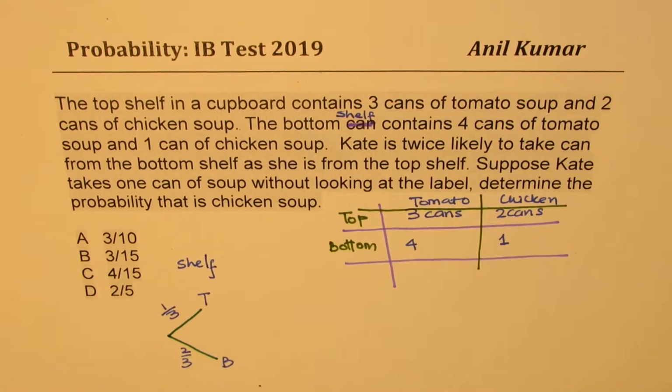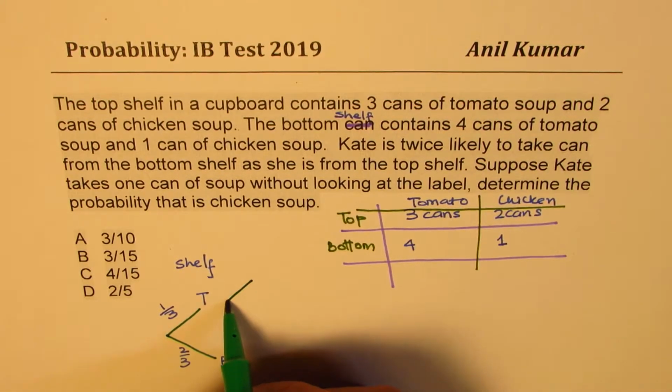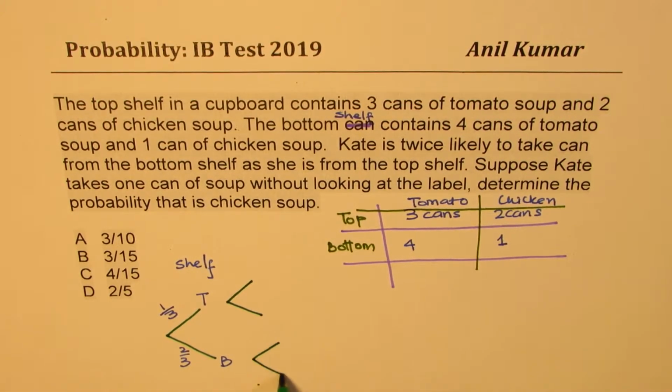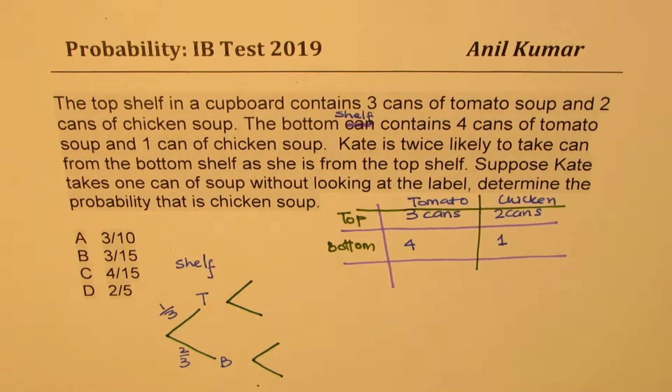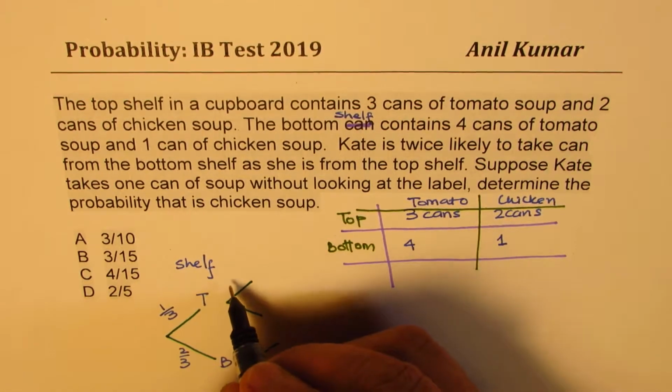Now once the shelf has been selected, she could pick either tomato or chicken, right? So those are the 2. The probability for chicken is 2 out of 5 from the top shelf, right?